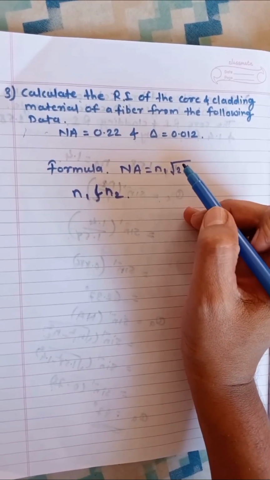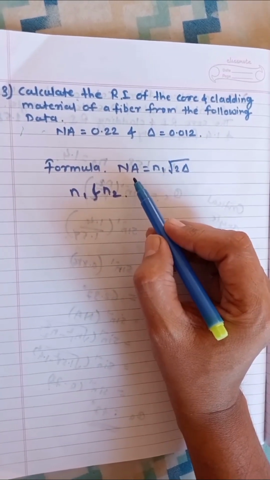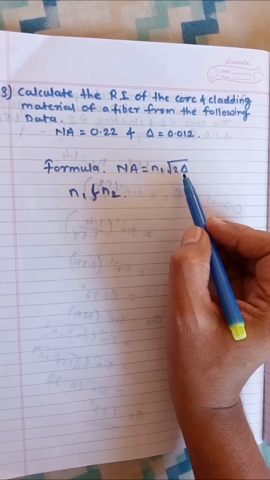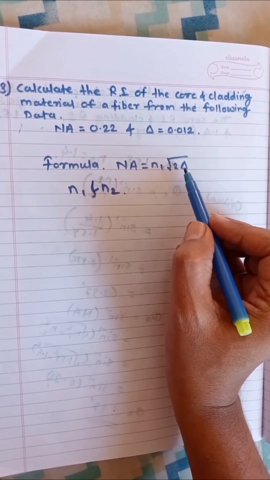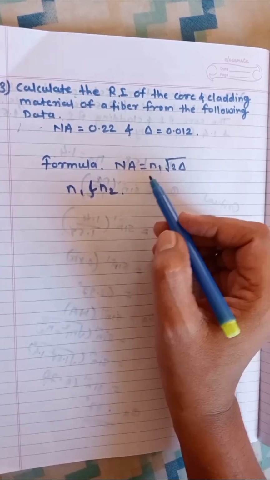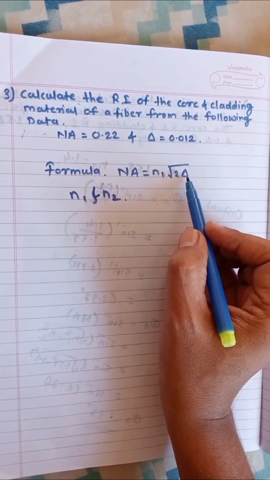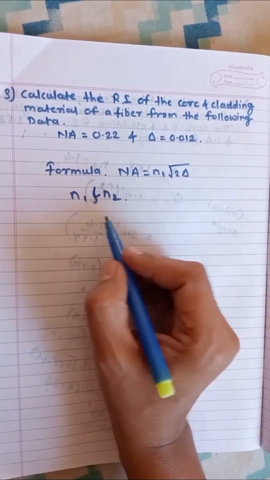So here you cannot use the normal formulas. There is a formula which relates the refractive index with the numerical aperture, which is NA is equal to n1 square root of 2 into change in the refractive index. So put the values of numerical aperture and fractional index change in this formula.